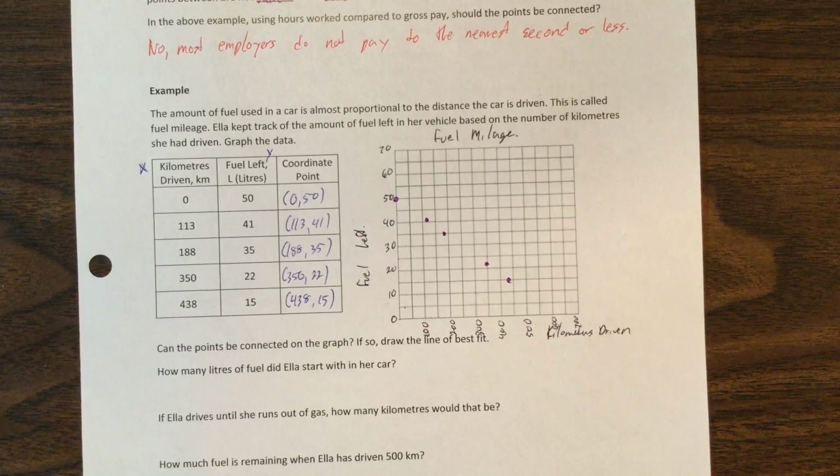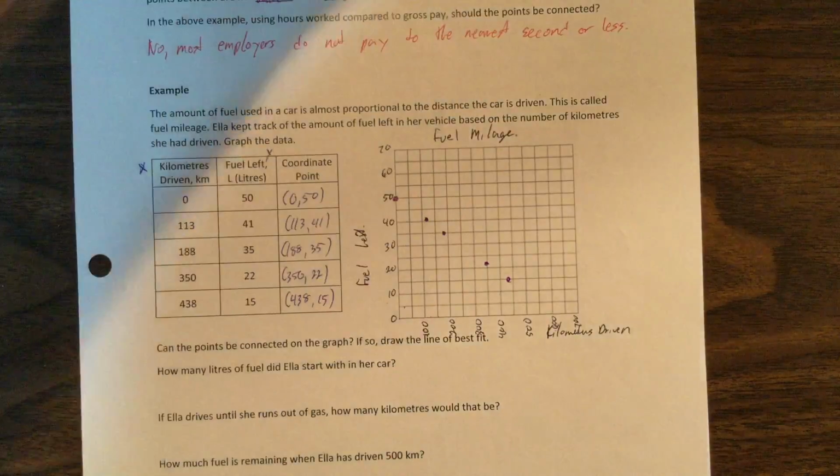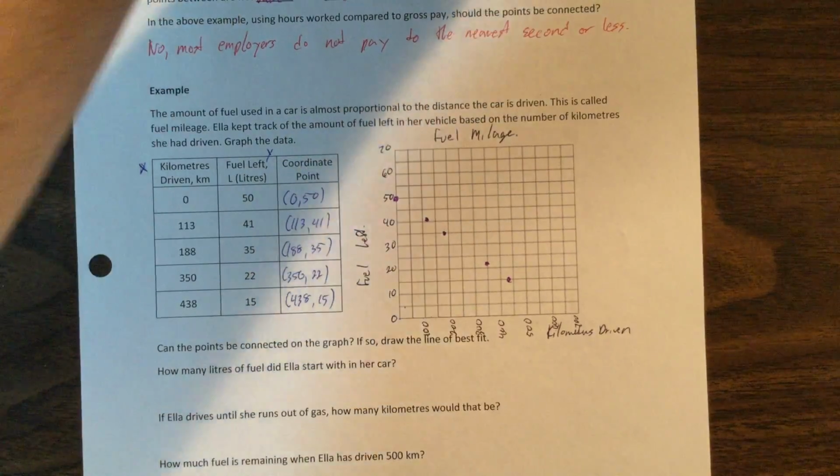And then what we're going to do is draw a line through there. As I seem to have misplaced my ruler, oh no, I found it. Okay, that's good. I was almost going to have to use something different.